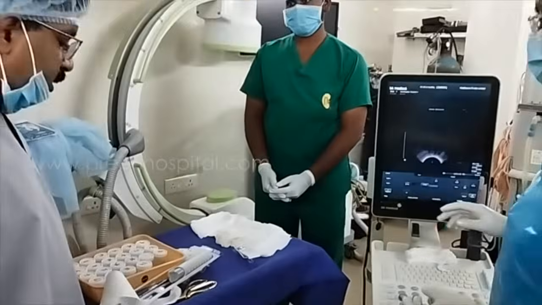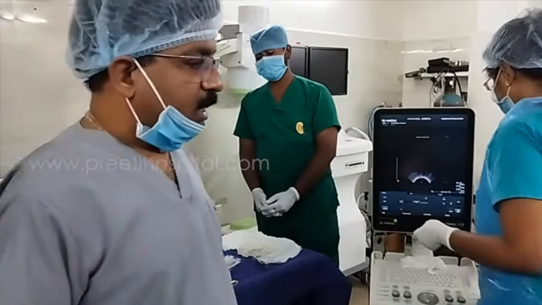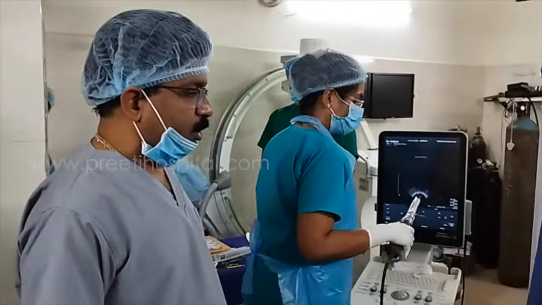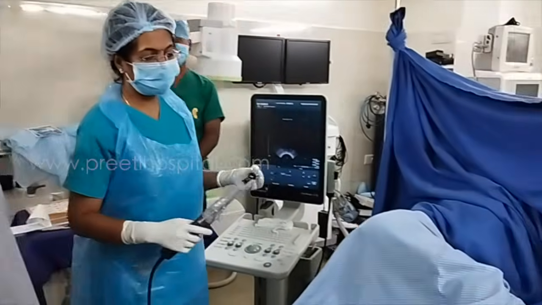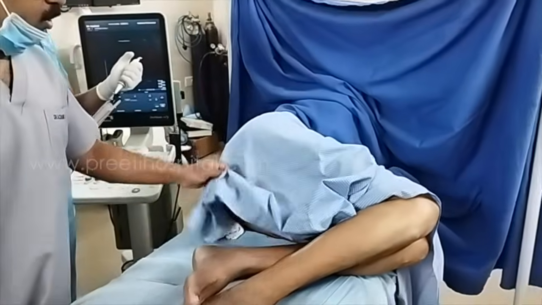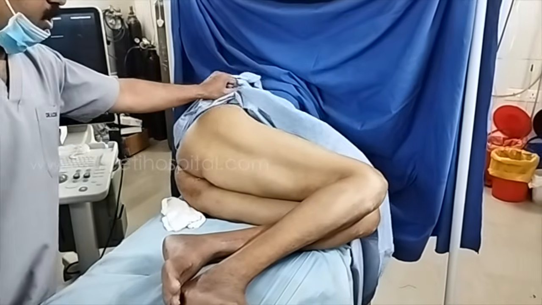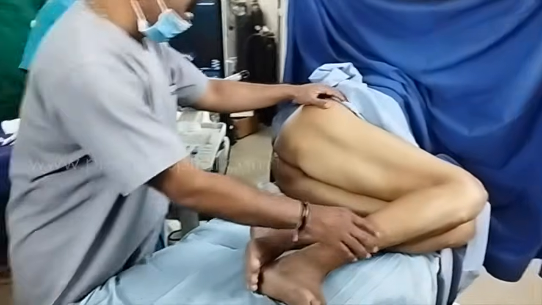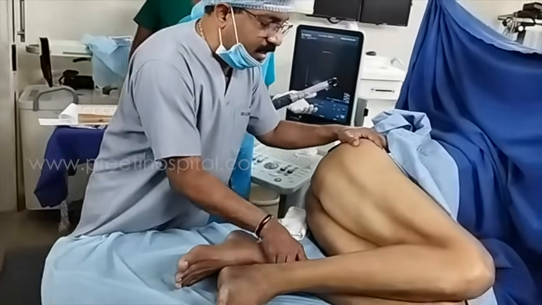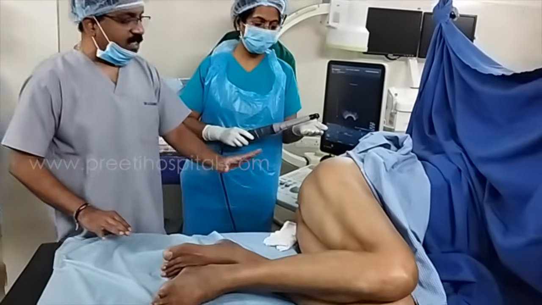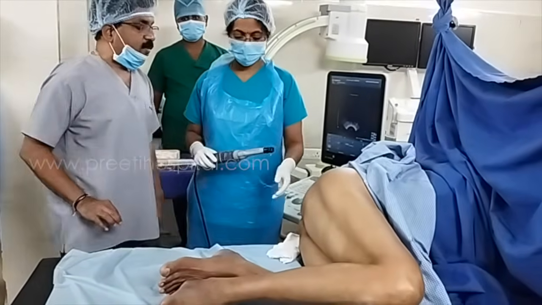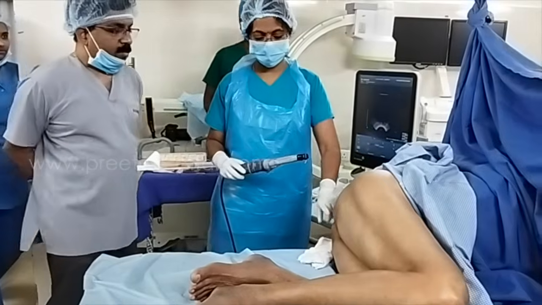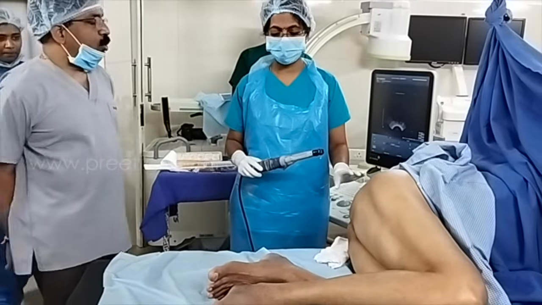Now, when you come to the procedure, what is the position of the patient? The patient is placed in left lateral position. Without identity of the patient, with educational purpose, we are showing this. This leg is flexed a little bit. Do you inject Xylocaine jelly 10 minutes before? We inject Xylocaine jelly locally, just 5 to 10 minutes before the procedure.